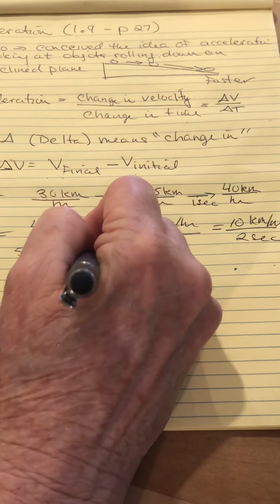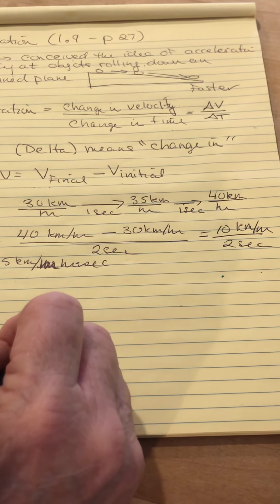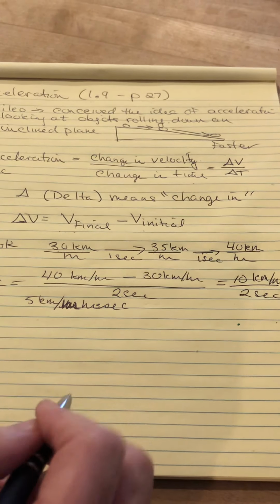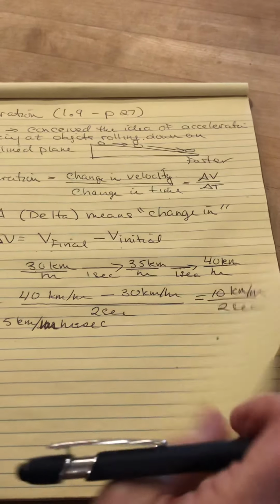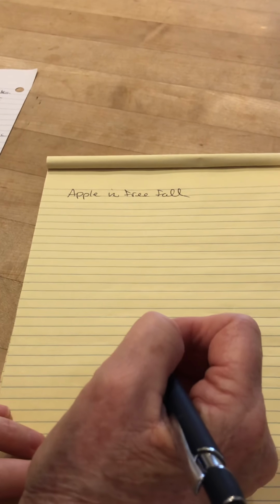Now it happens that these two units don't match, but if we're talking about, say, gravitational acceleration, it's meters per second squared. So why don't we do that? Maybe on another piece of paper. Your book talks about an apple falling from a tree, or an apple in free fall. Free fall is another one of those fun terms physicists like to use for something that's just falling through air. I don't quite know why.